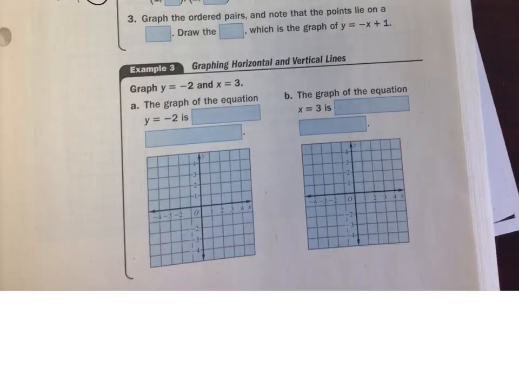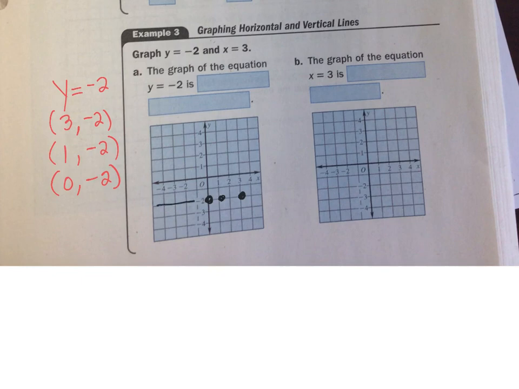All right, these next two problems, it says we want to graph y equals -2. We're going to do that one first. Y equals -2. Do you guys notice that there is no x listed there? I don't care what x is. Give me an x. 3, comma, what's my y have to be? -2. Let's say I want to use 1. What's my y going to equal? -2. What if I want to pick 0? -2. Plot those points. It does, so we draw the line.